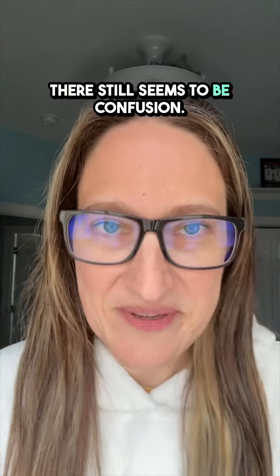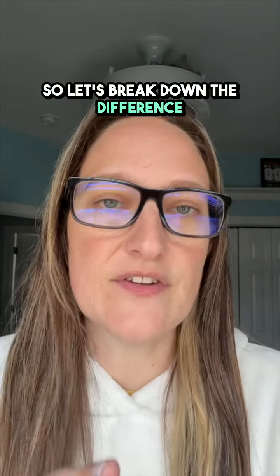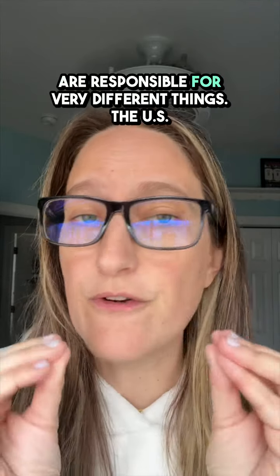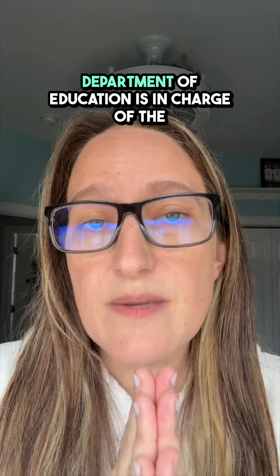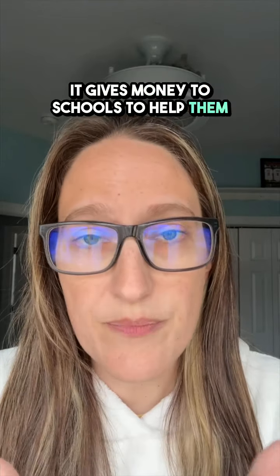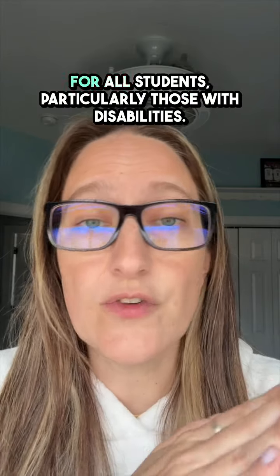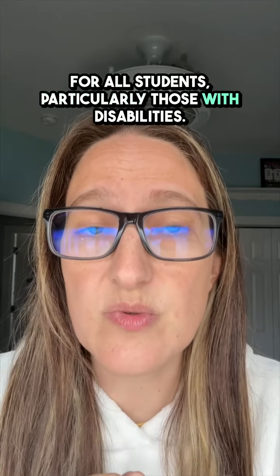There still seems to be confusion, so let's break down the difference between the National Department of Education and individual state departments of education, because the National DOE and state DOEs are responsible for very different things. The U.S. Department of Education is in charge of the concept of education for the whole country. It gives money to schools to help them run, collects data on school performance, sets broad rules that states must follow, and ensures fairness for all students, particularly those with disabilities.